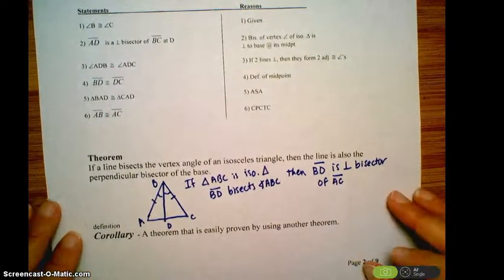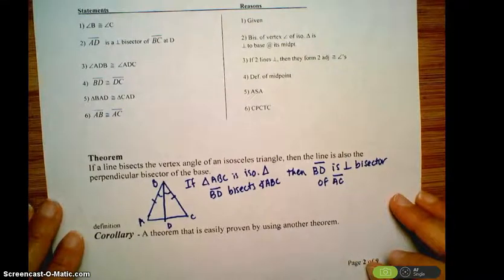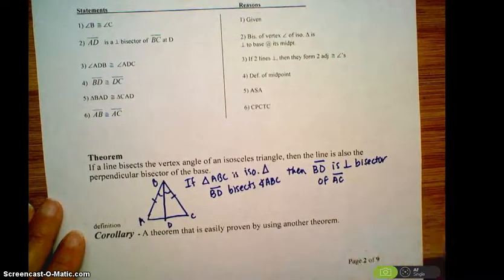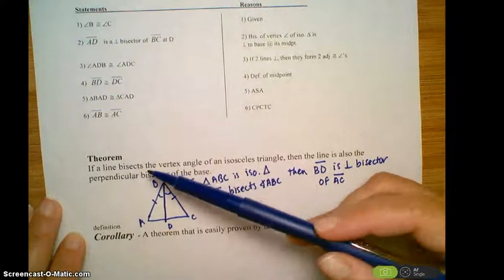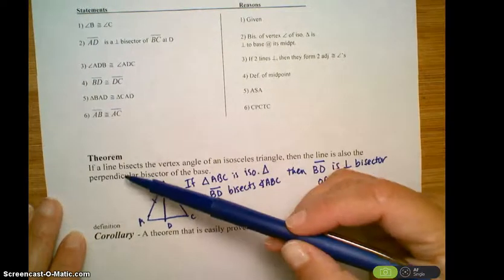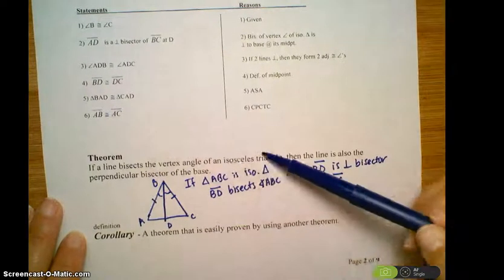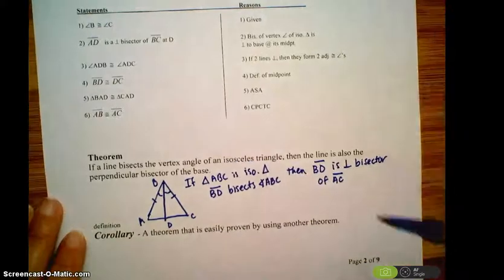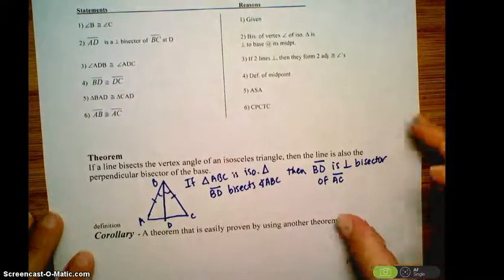That theorem is actually going to become important. Unfortunately, there is no cute name for it, so you are going to have to write it out. Of course, you're welcome to use angle symbols and BIS for bisect and ISO for isosceles, etc. So abbreviate as you need to.